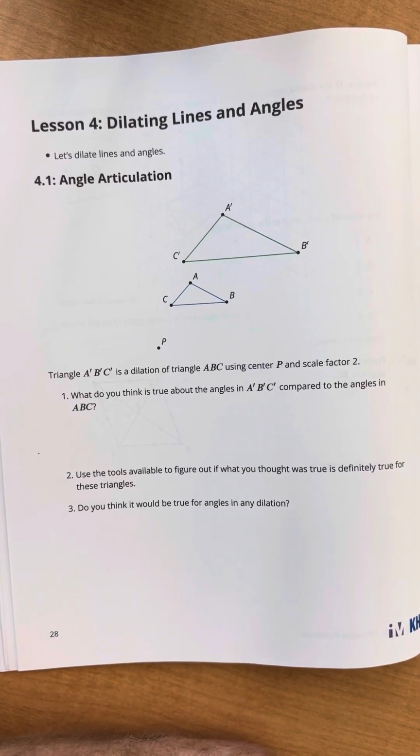Okay, lesson 4, dilating lines and angles. 4.1 is called angle articulation.